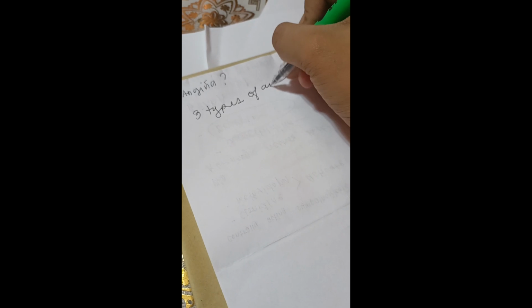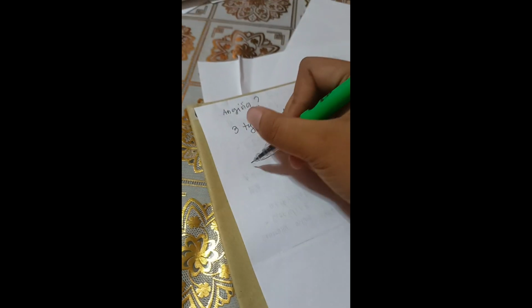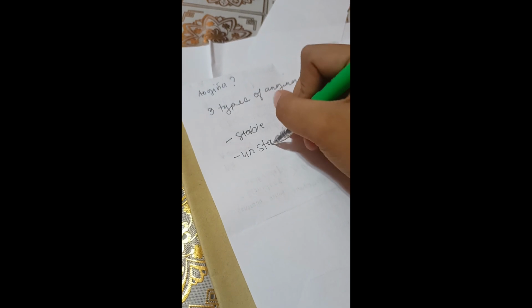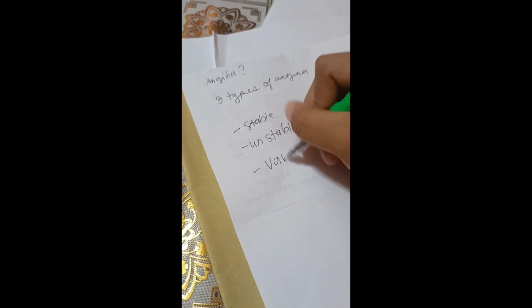Next, we have angina. So, what is angina? Angina is a chest pain or discomfort caused by an imbalance of oxygen supply and oxygen demand. What are the three types of angina? Namely, they are stable, unstable, and variant angina.